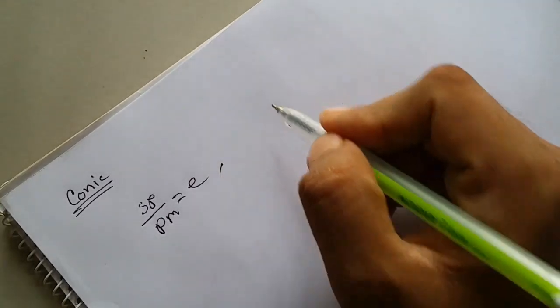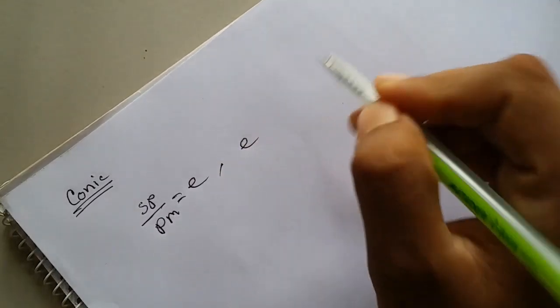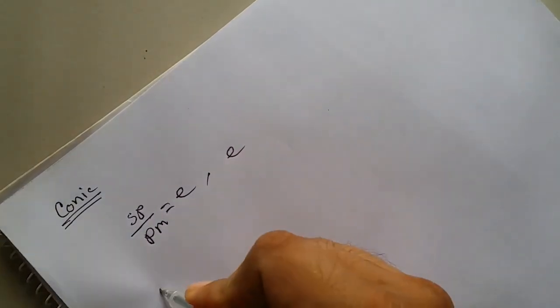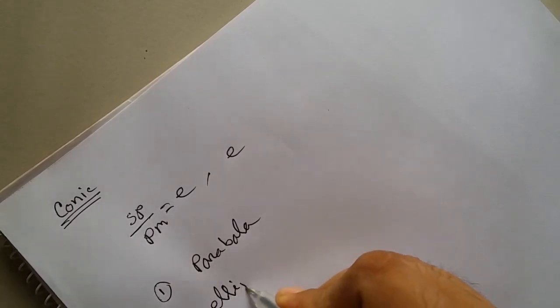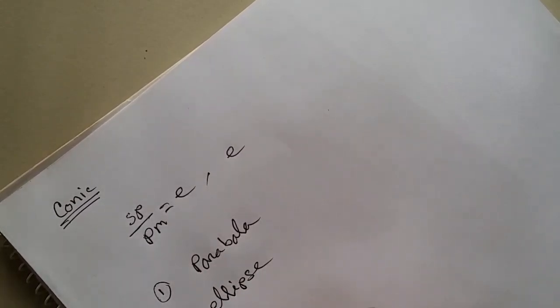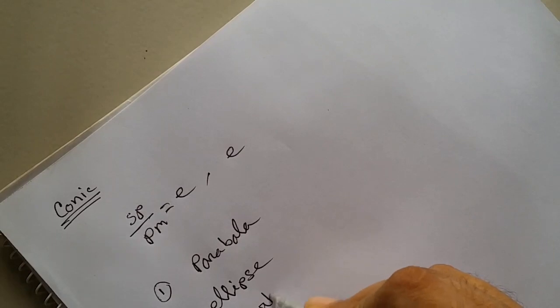Depending on this E, that means eccentricity, conics are of three types. One, parabola, ellipse, hyperbola.